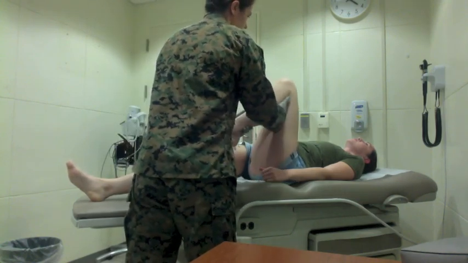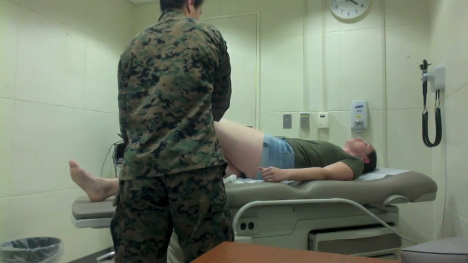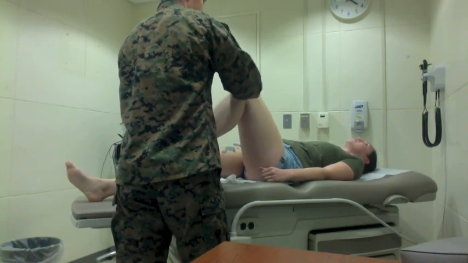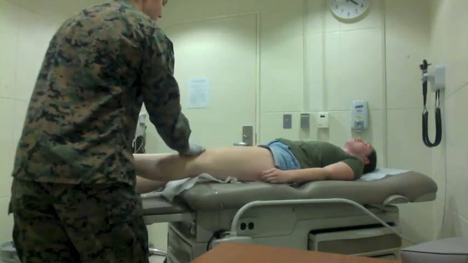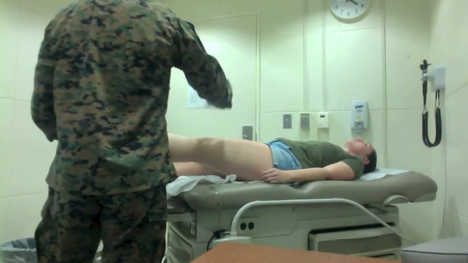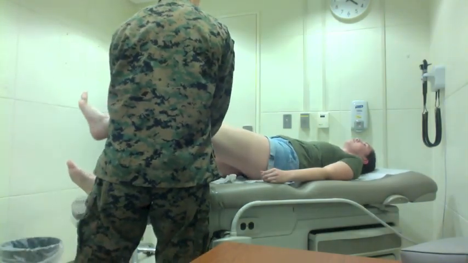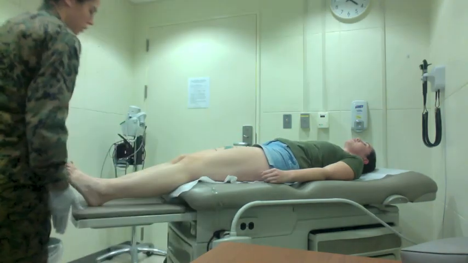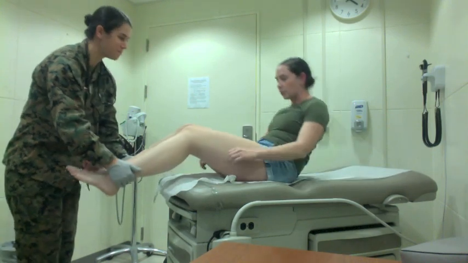I'm going to do the same thing on the opposite leg. Knee to chest. Inside. Out. Okay. And then lift that same leg up. Don't let me push you down. And then don't let me push you up. Awesome. Okay. I'm going to have you sit back up.